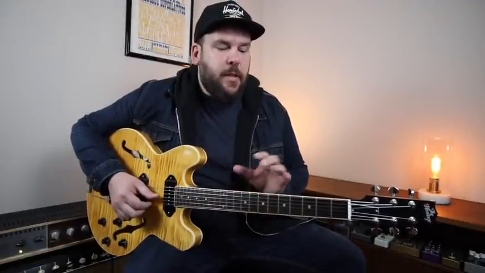Okay, so the last thing we're going to add to this are some rhythm guitar fills. Now, in this style of music, double stops are really the go-to technique for coming up with fills. Now, a double stop is just playing two notes at the same time, usually separated by an interval of a third, a fourth, or a sixth.